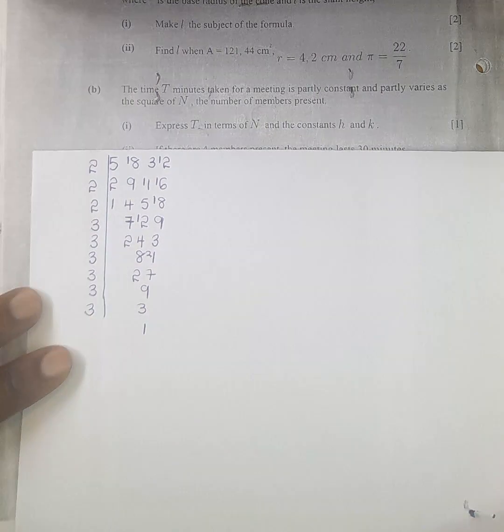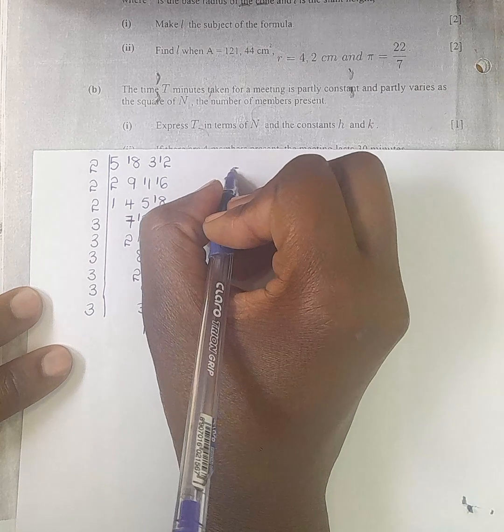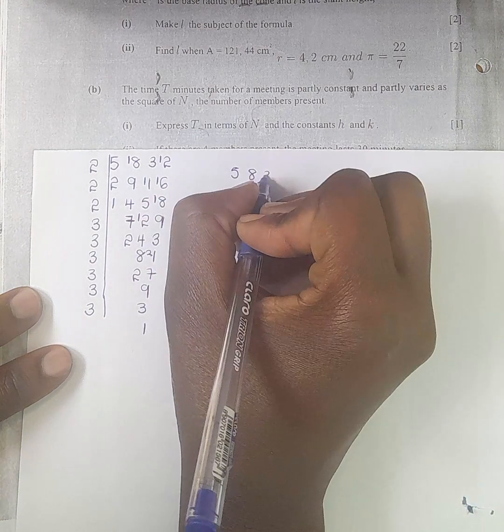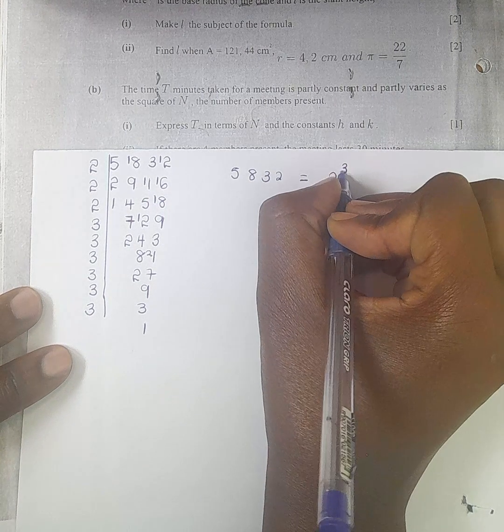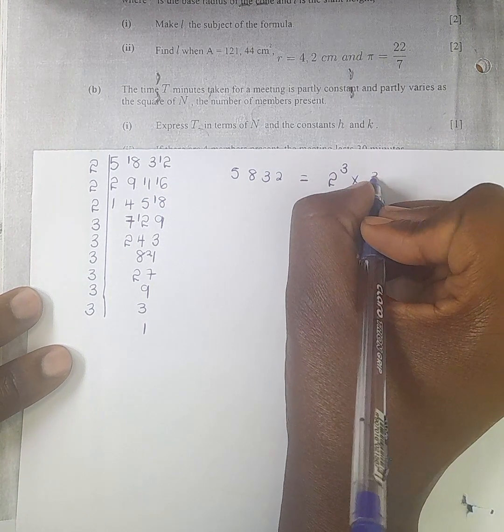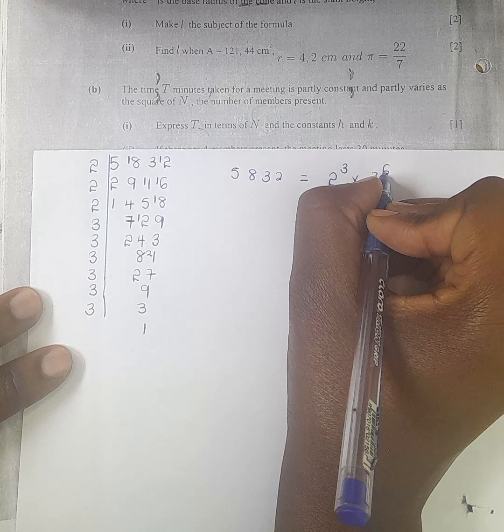So we want to write 5832 as a product of its prime factors in index notation. So 5832 is equal to 2 to the power of 3 times 3 to the power of 6.